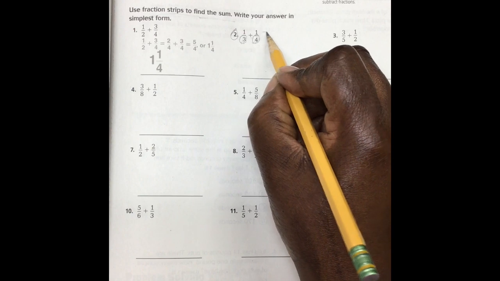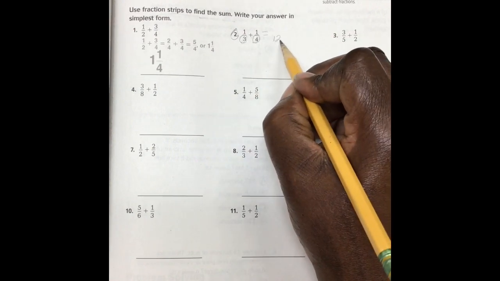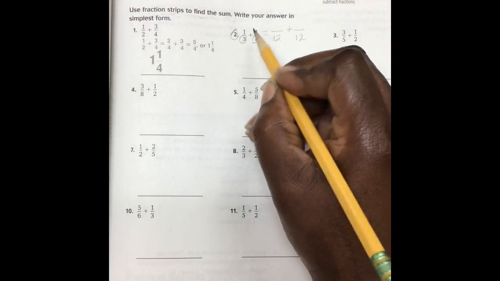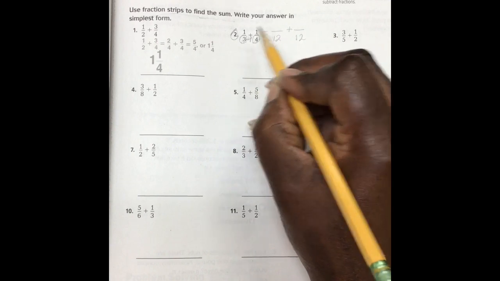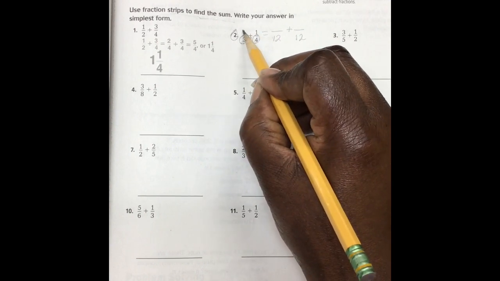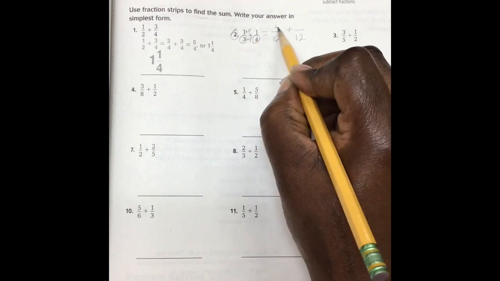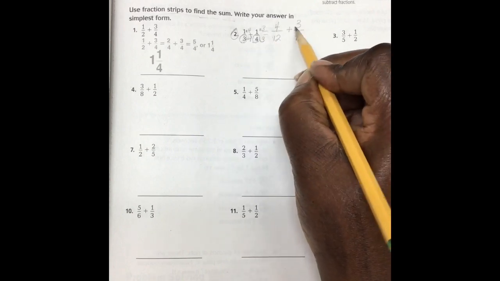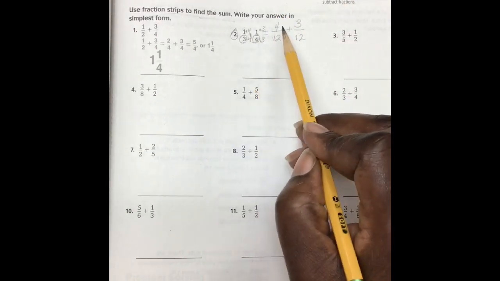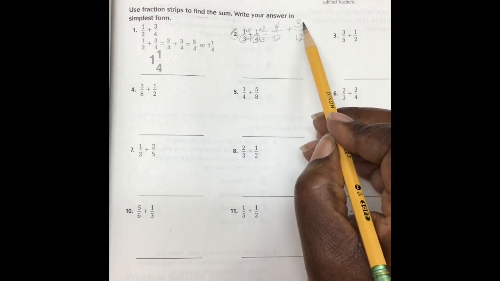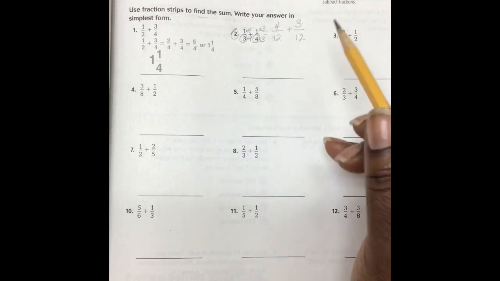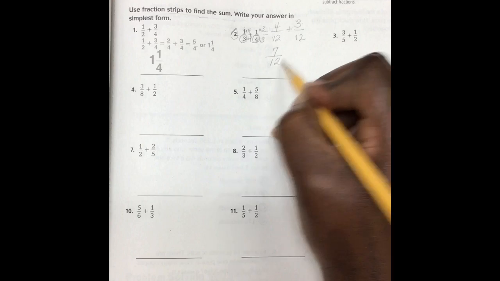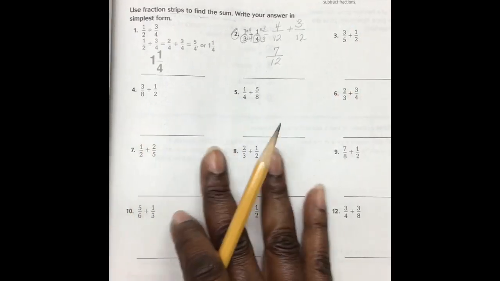So let's get started. If this denominator is 12 and this denominator is 12, then we did that because 3 times 4 is 12. So what we do to the denominator, we do to the numerator. 1 times 4 is 4. If 4 times 3 is 12, then 1 times the 3 gives us 3. So therefore, 1/3 is equivalent to 4/12, and 1/4 is equivalent to 3/12. Okay, and then we move forward from there. 4 plus 3, 7/12 is our answer.